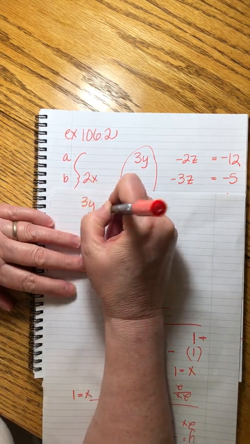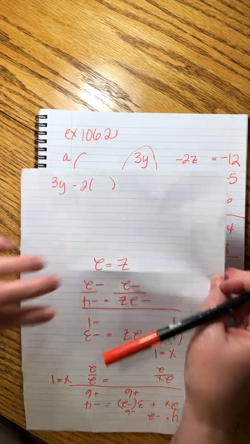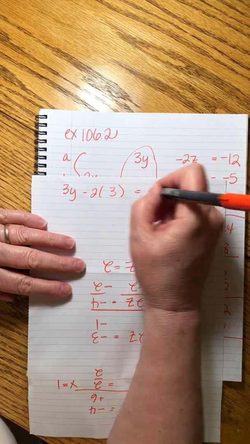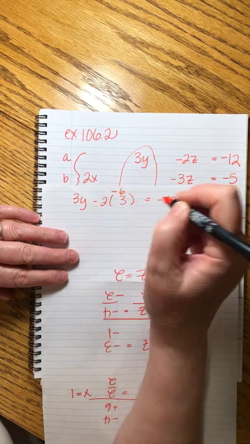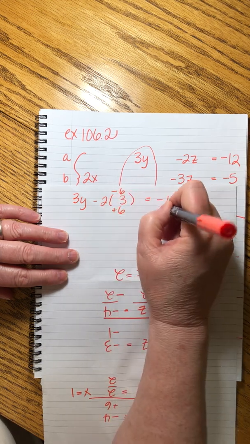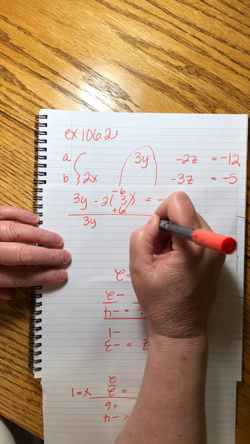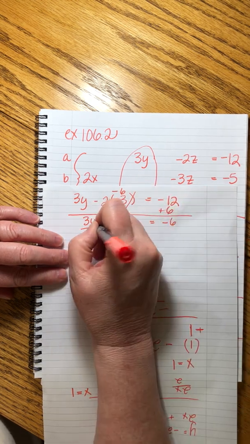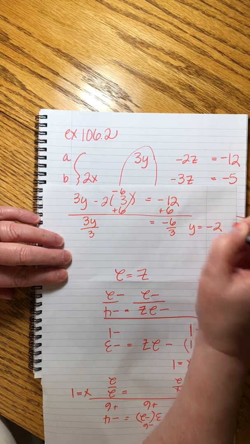Three y minus 2 times z, which is 3, equals negative 12. This is negative 6, so we're going to add 6 to both sides. 3y equals negative 6. y equals negative 2.